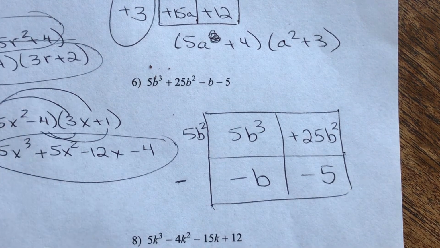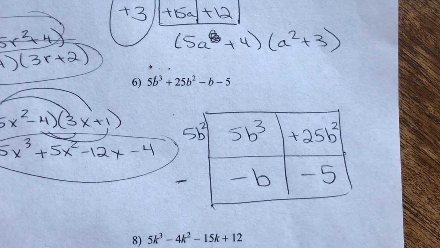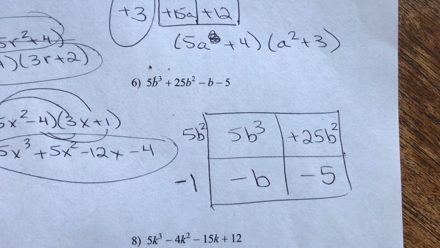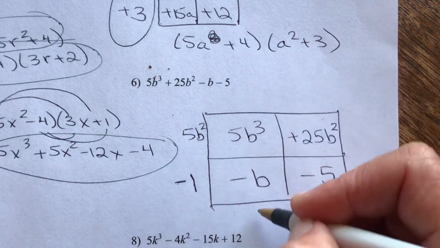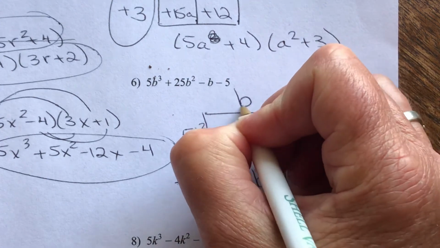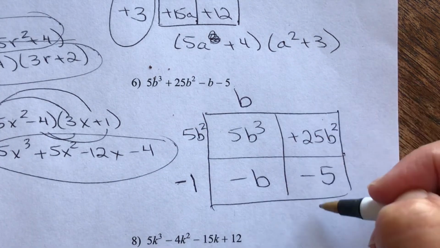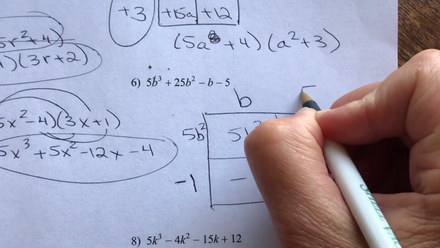And you know what? It doesn't seem like they have anything in common. They don't have a letter in common. They don't seem to have a number in common. So that means we have to factor out a 1. In this case, a negative 1. Here, I can see that we only have a b in common. And here, it's going to be a 5 and a positive 5.